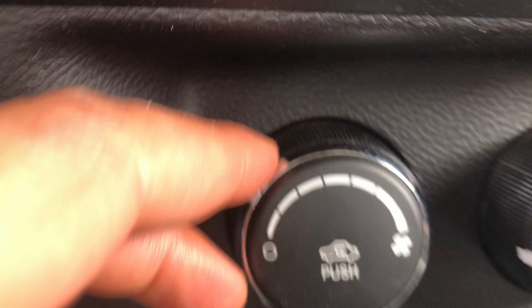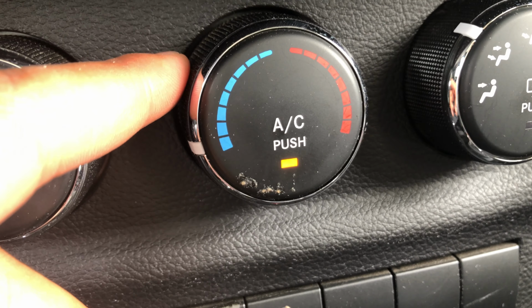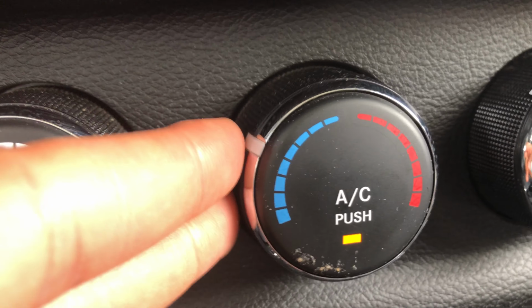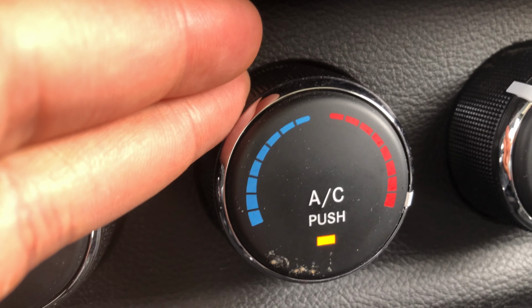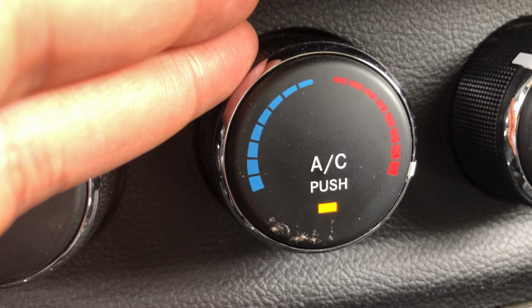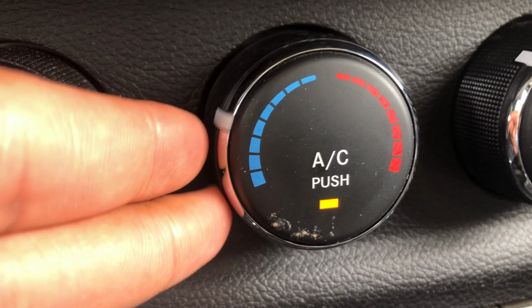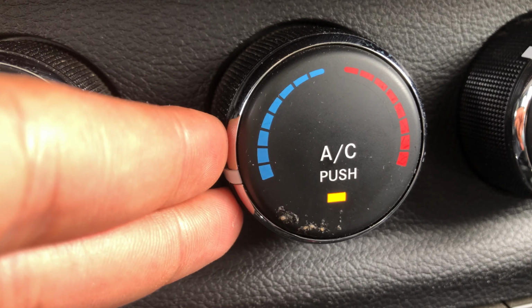Next, we're going to go over right here. This is the temperature control. The red is an indicator of the heat. I turn that all the way to the hot heat, and it's blowing hot air. If I go all the way to the left, that's cool and cold air.